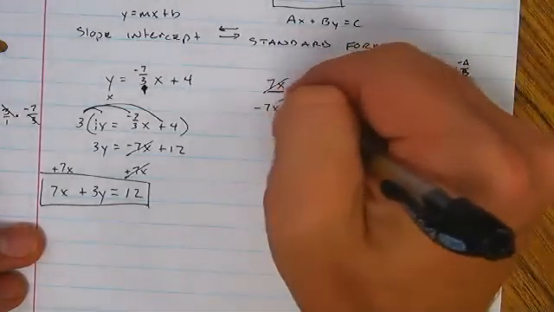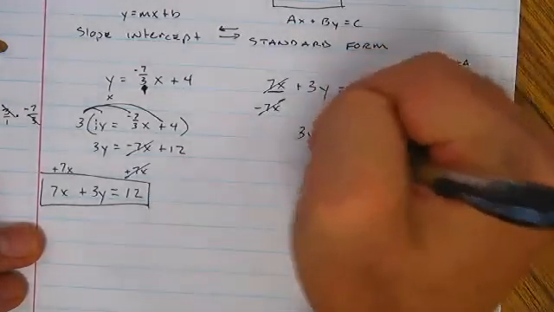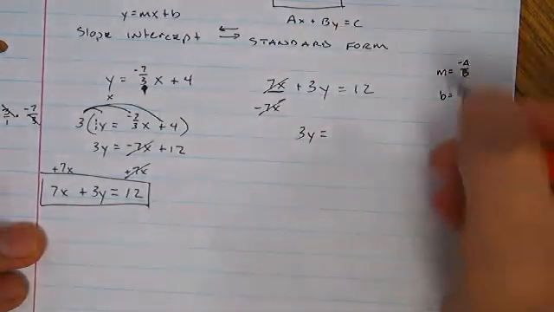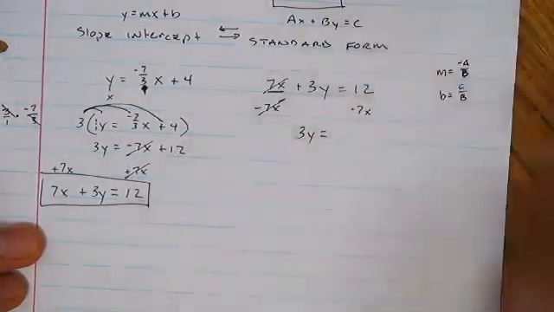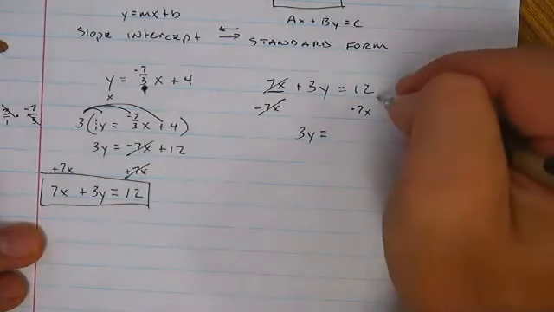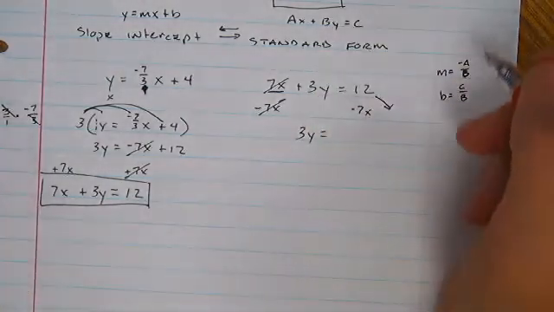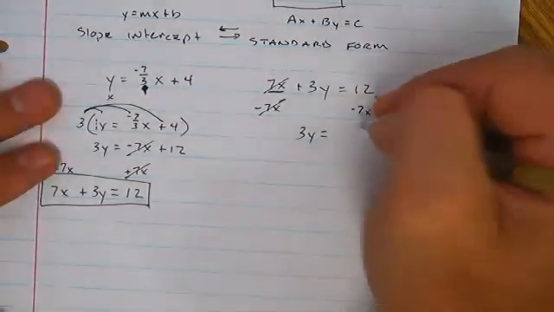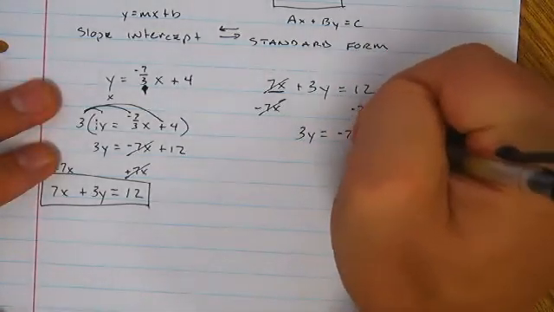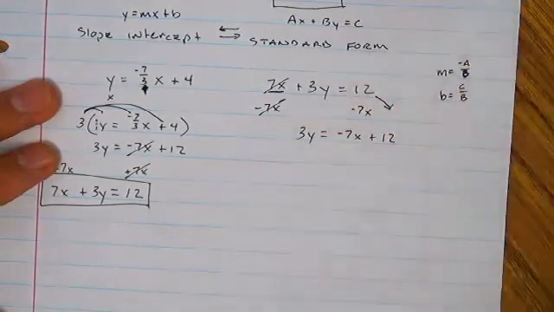And essentially it goes away and I'm left with 3y over here. Well, on this side I cannot take 7x from 12, so the 12 just kind of bumps out, and this keeps my format the same. So I've got negative 7x plus 12.